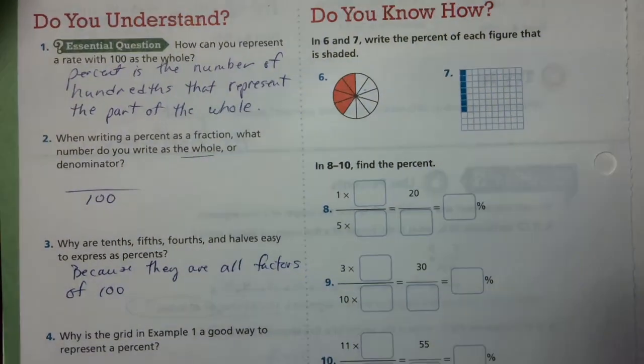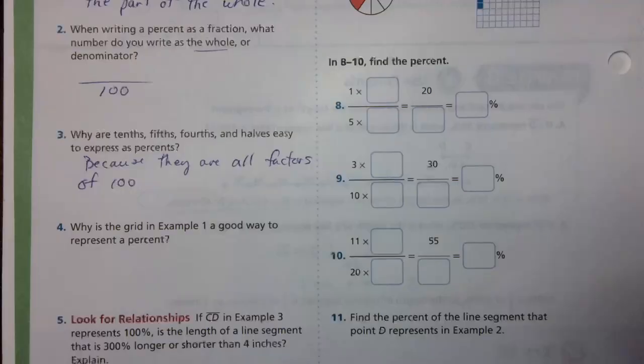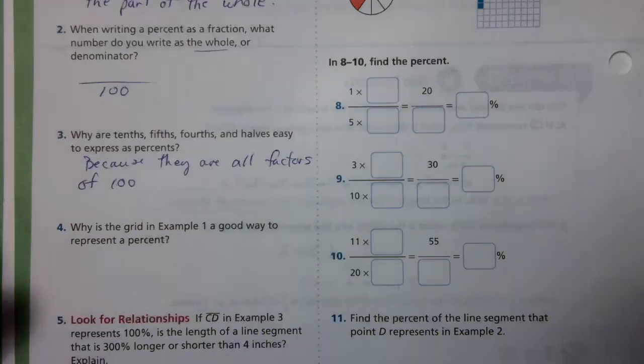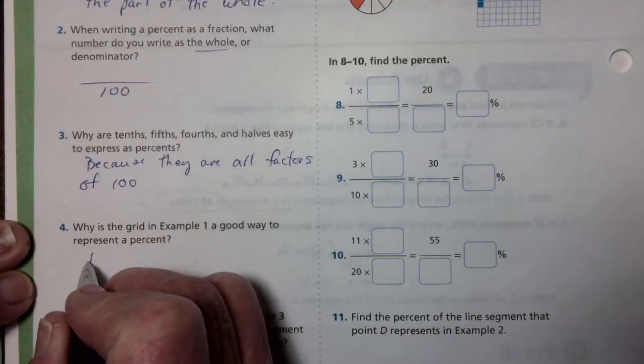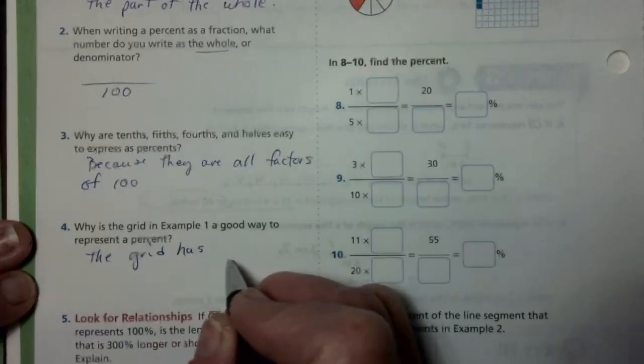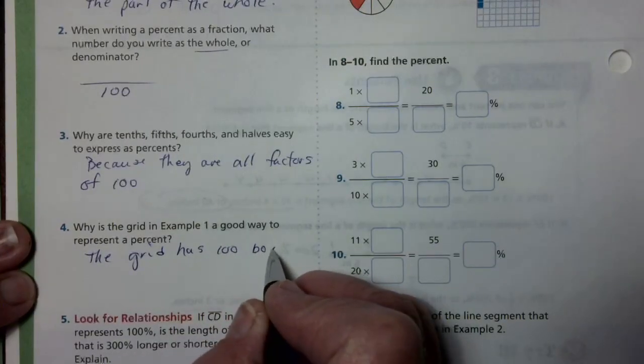Number 4, why is the grid in example 1 a good way to represent a percent? The grid has 100 boxes.